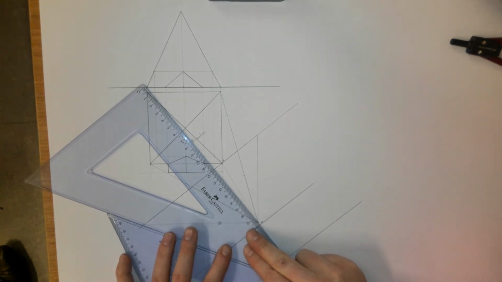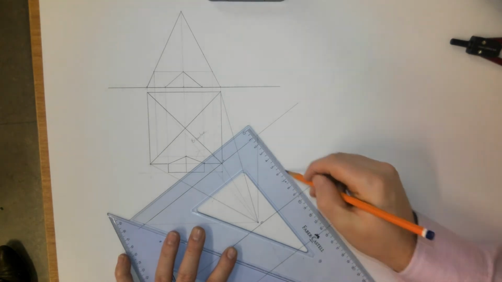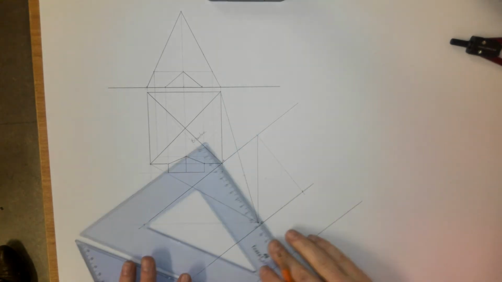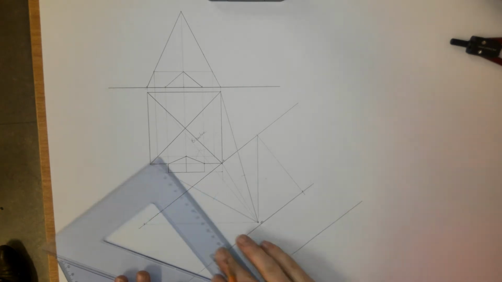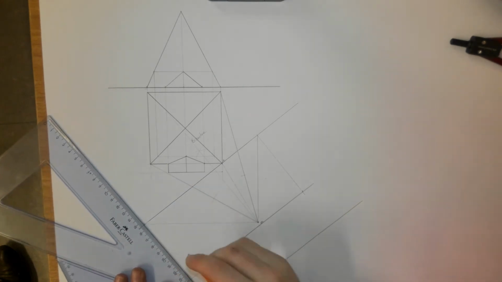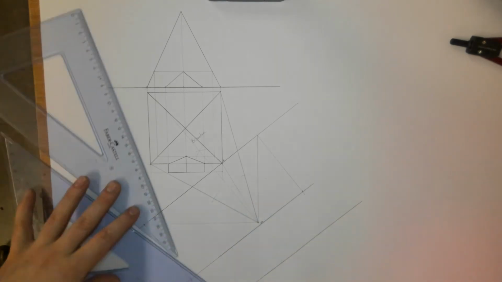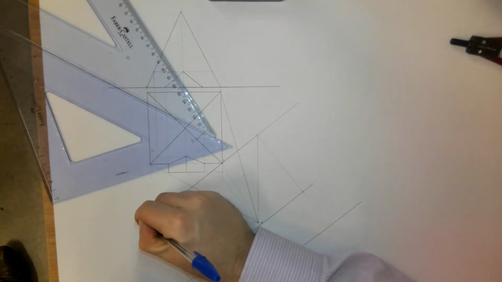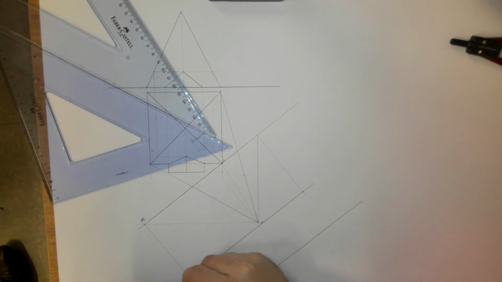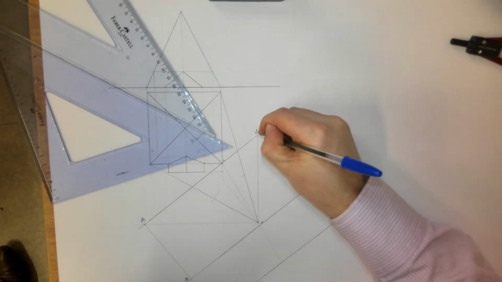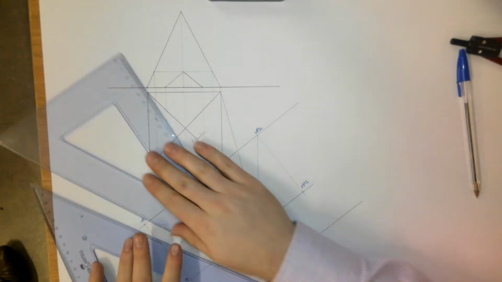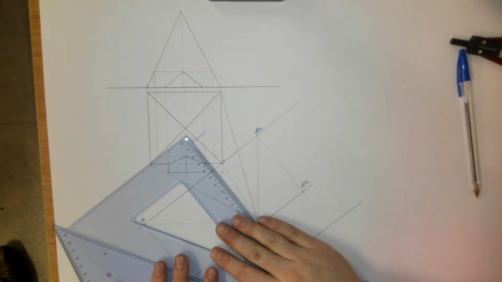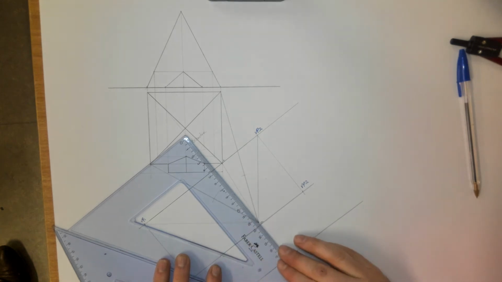Right, then down perpendicular to those to the picture plane from those points. Okay, is the key thing. So here's a vanishing point here. Okay, then here's a vanishing point over here. So there we go. So I can label them VP1, VP2. Right, so corner A is on the picture plane, so I'm going to bring corner A down perpendicular to the picture plane.